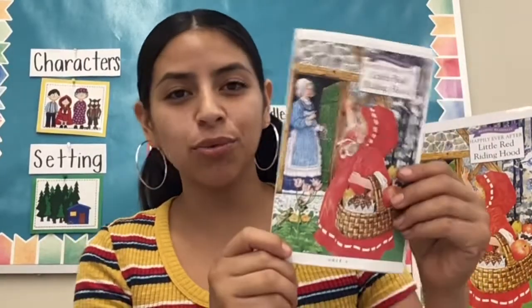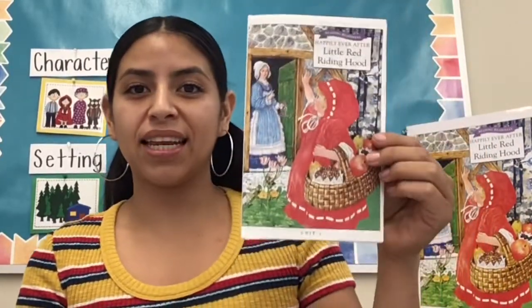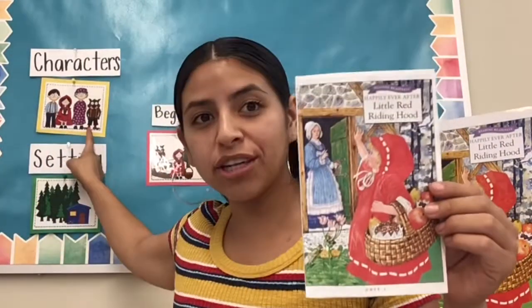So before we start working on our activity pages, I want to go over Little Red Riding Hood with you and the story elements that it has. So in Little Red Riding Hood, we have 4 characters. What are the characters? Characters is who the story is about. So who is Little Red Riding Hood about? Who do we have in Little Red Riding Hood? Who are the characters inside the story?